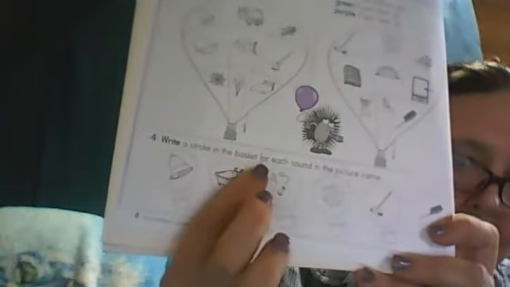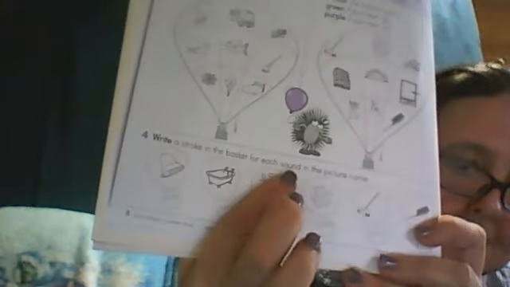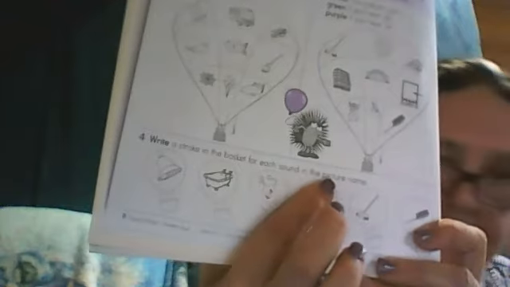So we're putting a stroke in the box, in the basket. Write a stroke in the basket for each sound in the picture name. So let's have a look at the pictures and see if we can say what the names of these are. First, we're just going to say what the names are.